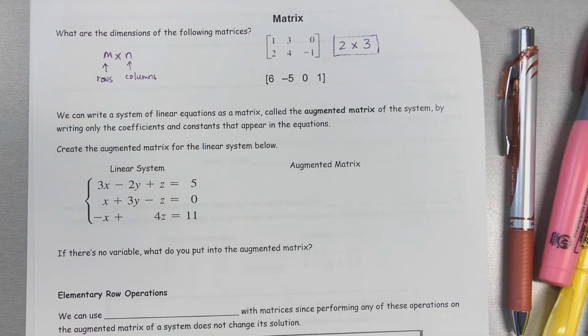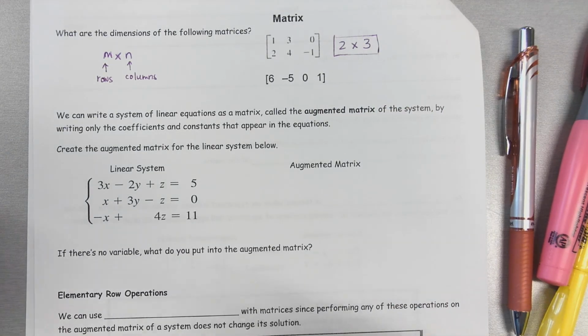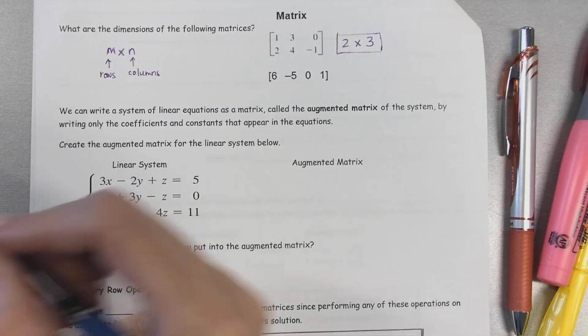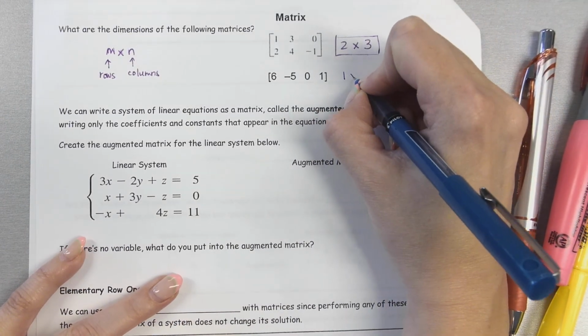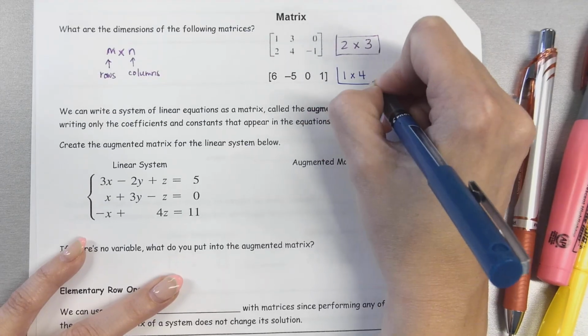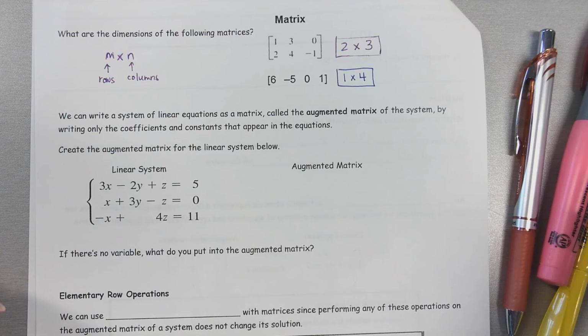Okay. And then Kinley, what's our second matrix going to be? 1. Yep. So you have 1 row, and how many columns? Yep. So it's a 1 by 4. Okay, so you're just doing the dimension. Is that okay now? Okay, so the 2 rows, the 3 columns. 1 row, 4 columns. Okay, now we're going to write the augmented matrix.